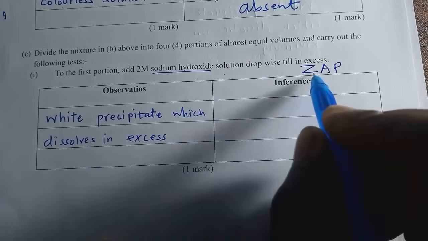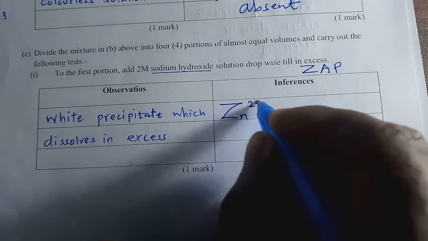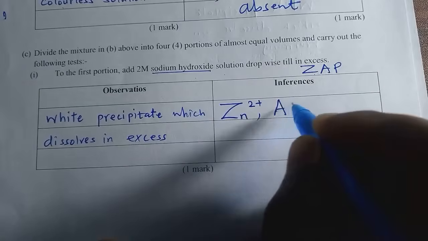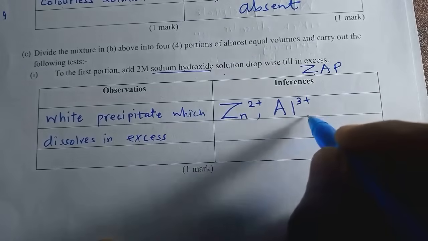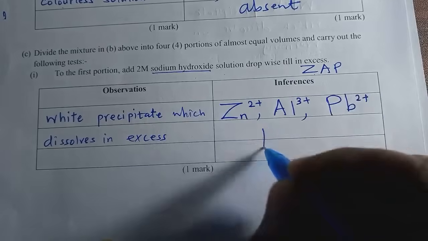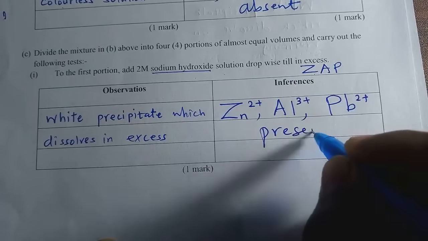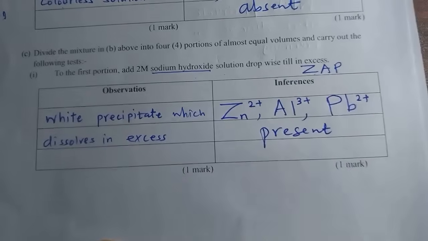It means ZAP is present. ZAP stands for zinc, aluminum, and lead. These are the amphoteric ions present. They are present.